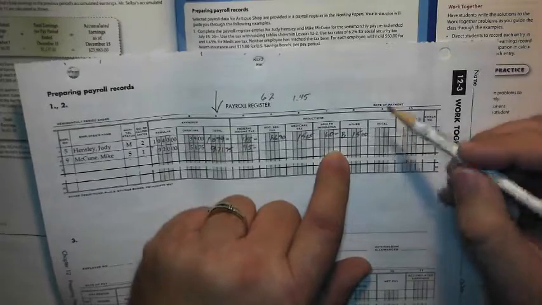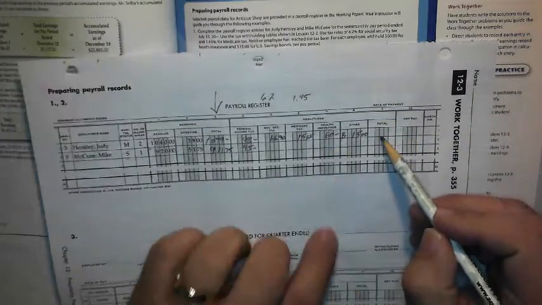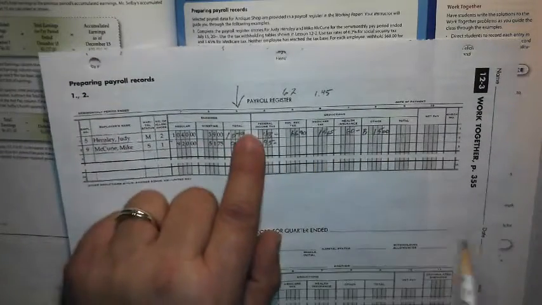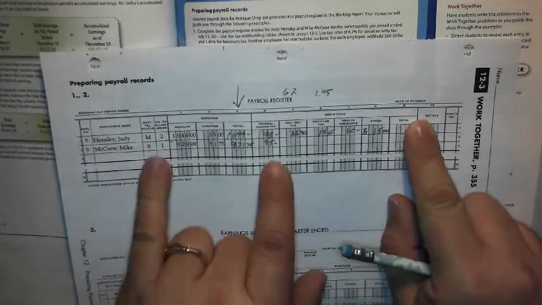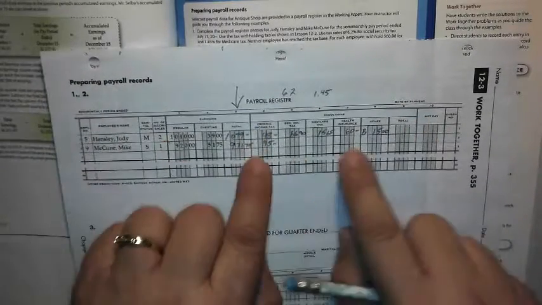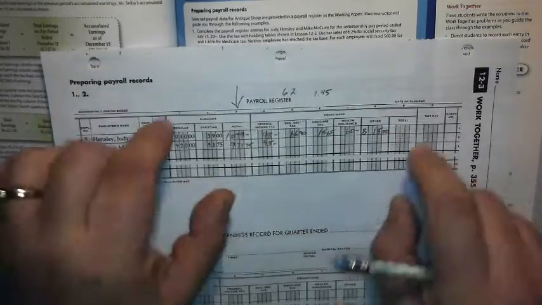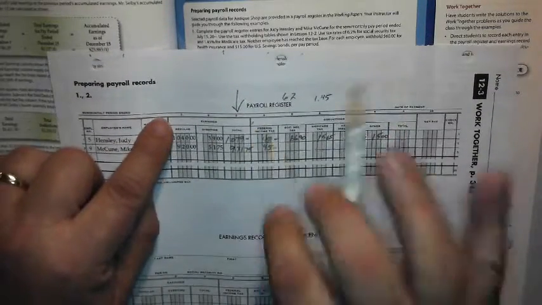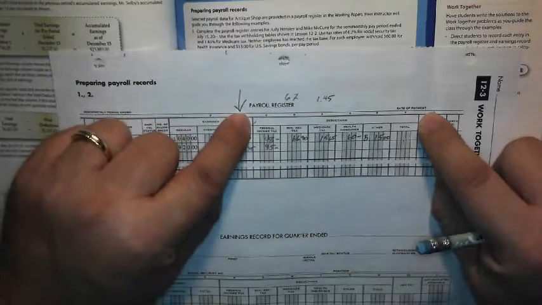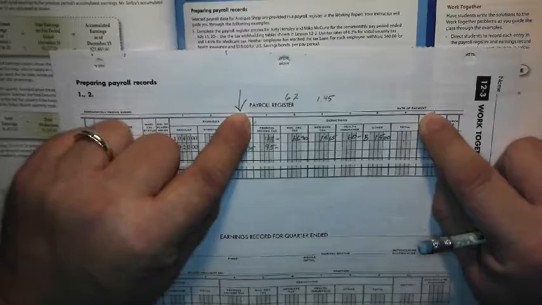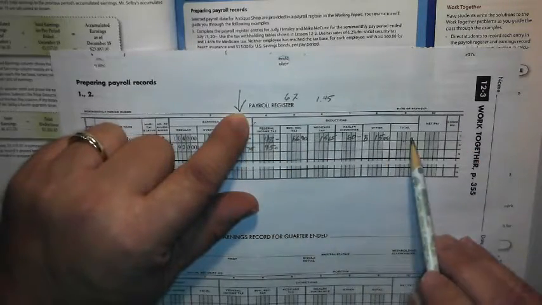So now our next column is for total. Remember, you've got the two double lines that keep each section apart. So you get your earnings section between these two lines, and your deductions between these two lines. So we're going to add all these up for the total.